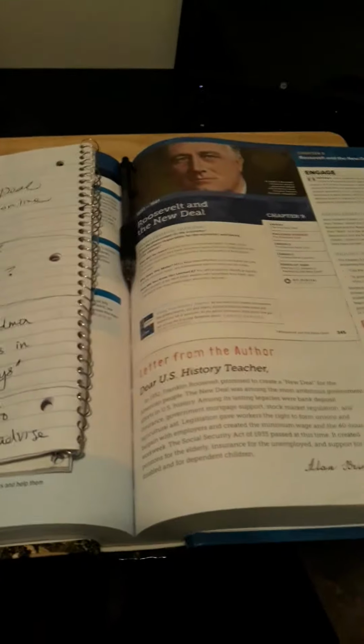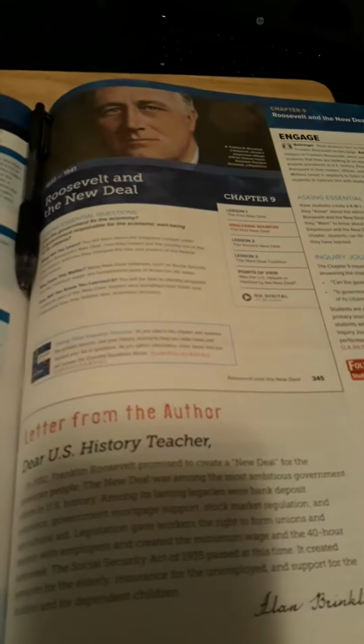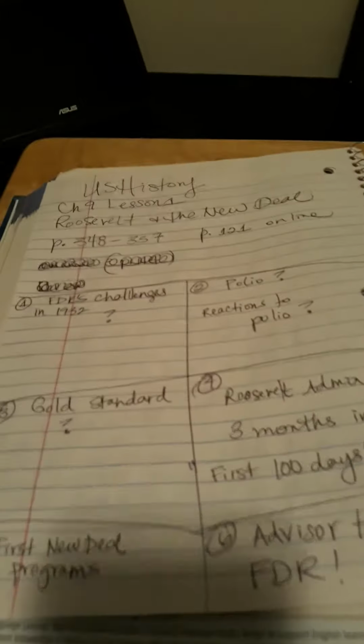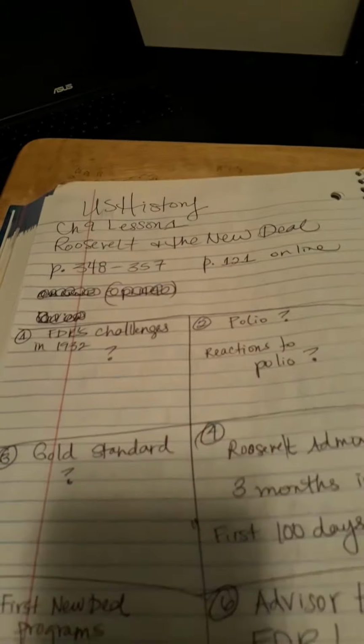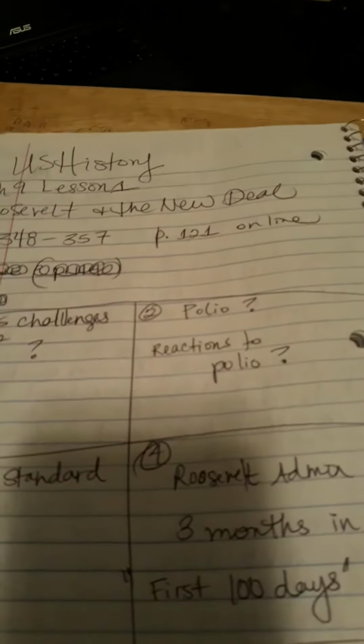Herbert Hoover is out of office, because he didn't handle the Great Depression the way that he should have. So now FDR is going to step in. Okay, so these are your discussion questions that I want you to answer as you go through the lesson and read, which, by the way, you're going to be reading Chapter 9, Lesson 1, pages 348 to 351. And in the online textbook, it's page 121.